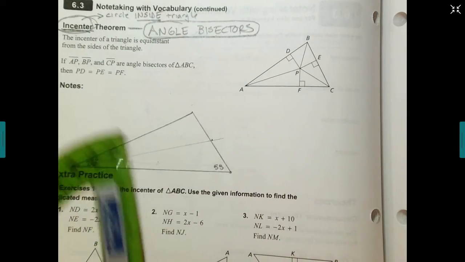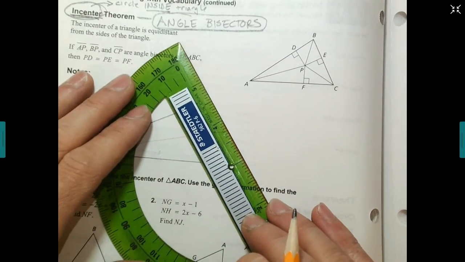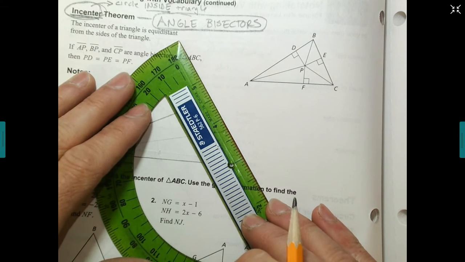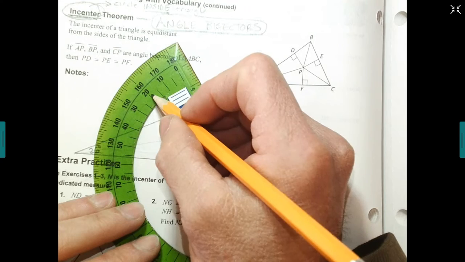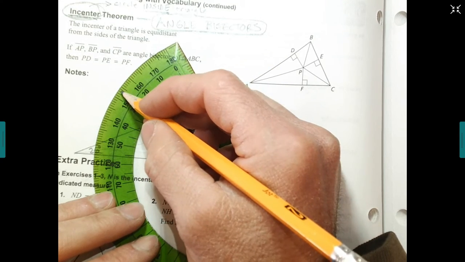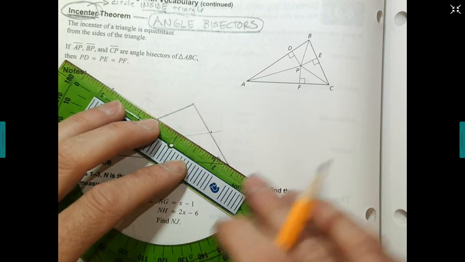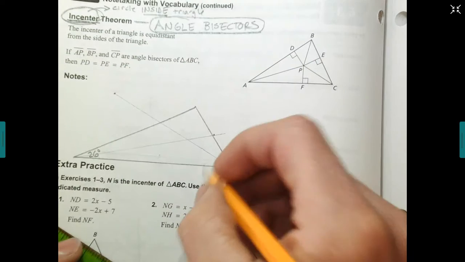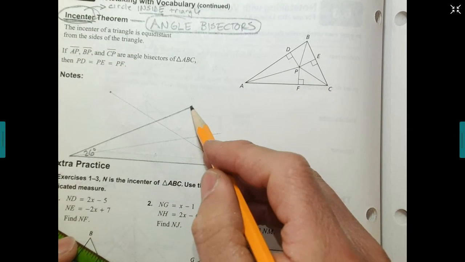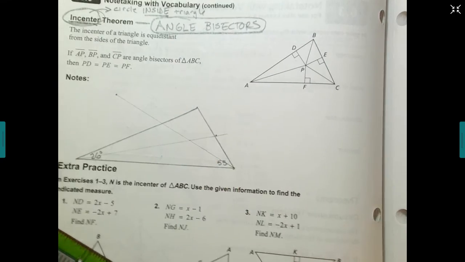So half of that would be 22 and a half. No, 27 and a half. So I want to find 27 and a half. So I'm going to split this angle. So I'm just finding the angle bisector right there. So I'm cutting this and this. Now when I find the angle bisector of this, it should run right around there.